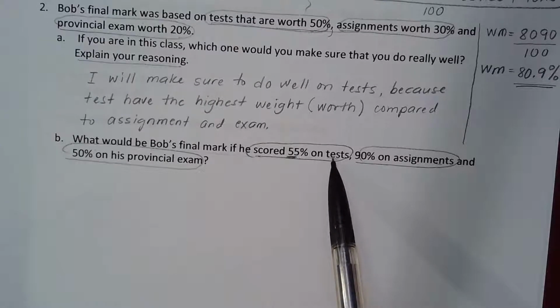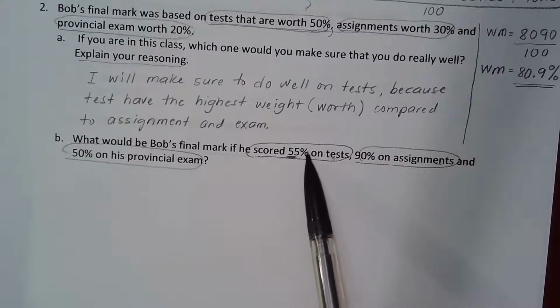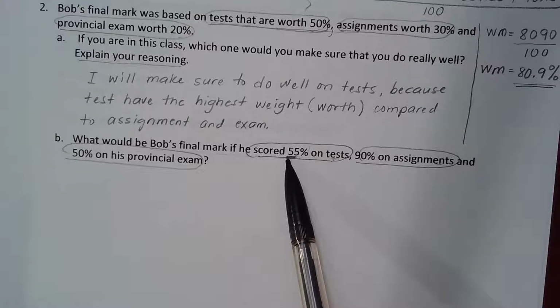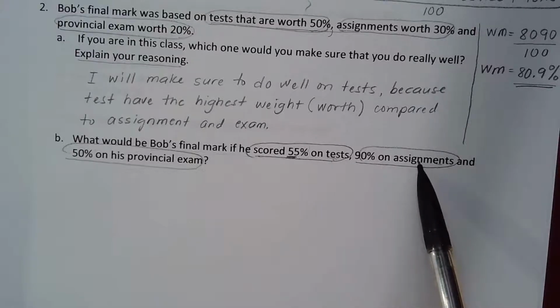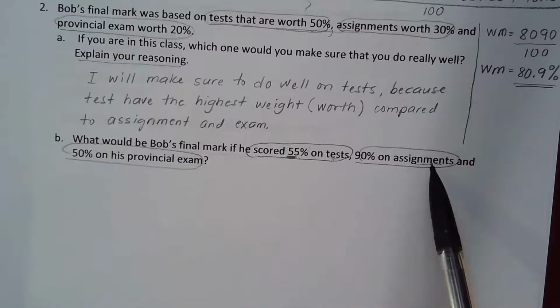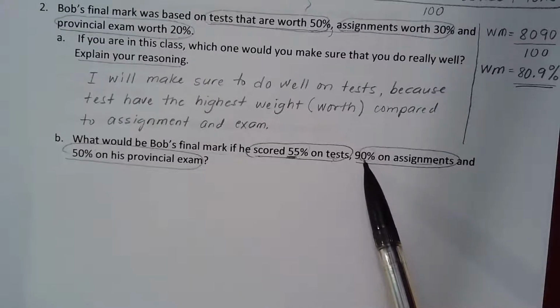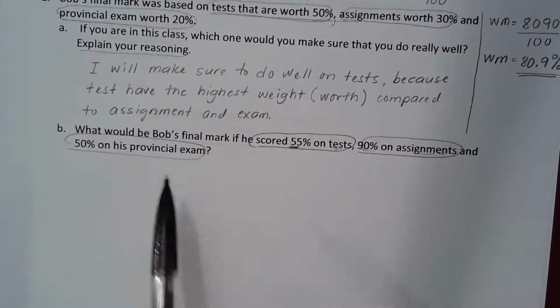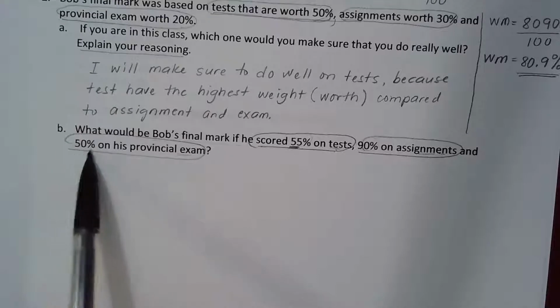Tests are the most important one because it's worth most, 50%. And he scored low on that one. Assignments is worth 30%, and he scored high on that one. And then exam is worth 20%, and he scored 50.